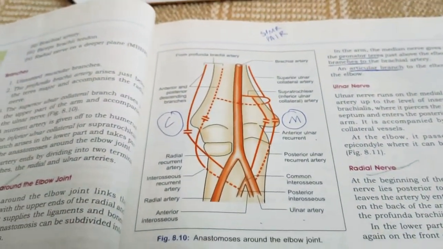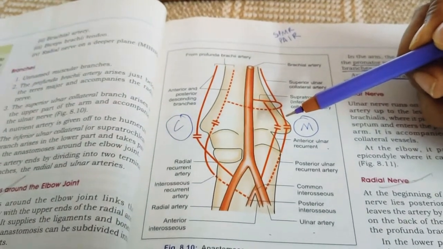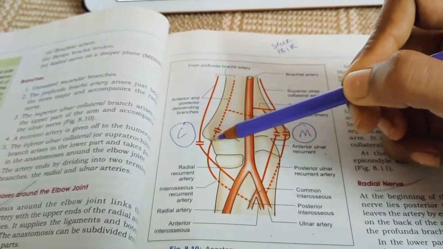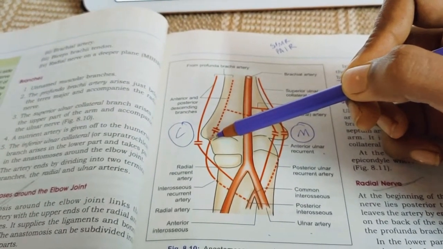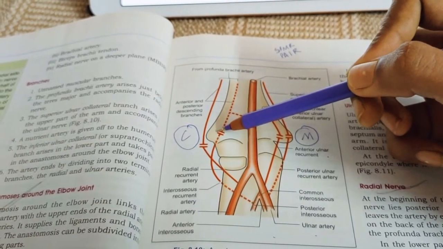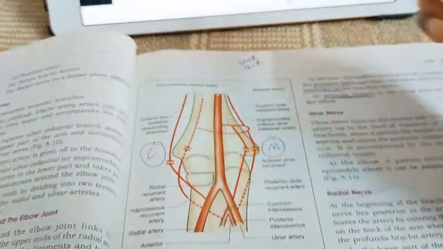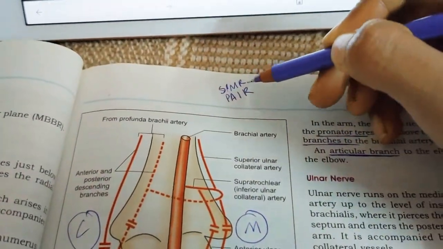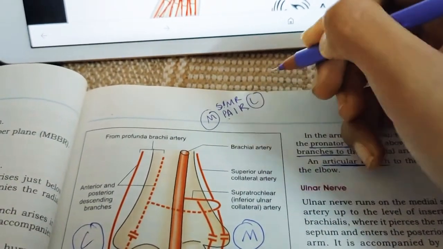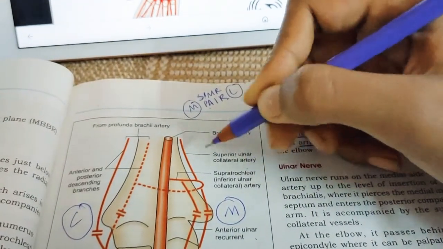In front of the lateral epicondyle on the lateral side, right? In front of the lateral epicondyle of the humerus, the anterior descending radial collateral branch of profunda brachii anastomoses with the radial recurrent branch of the radial artery. Actually there is a mnemonic to remember this, that is SIMR PAIR, from medial side to lateral side, right? So S on the medial side, the first one is the superior ulnar collateral artery.